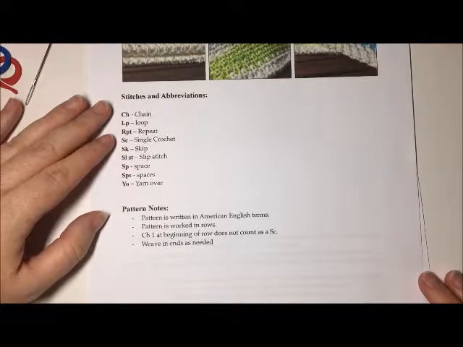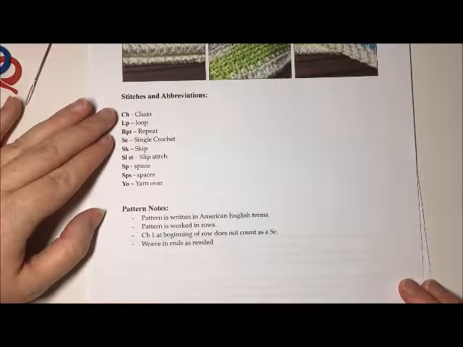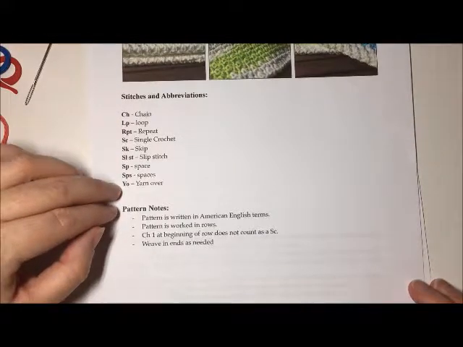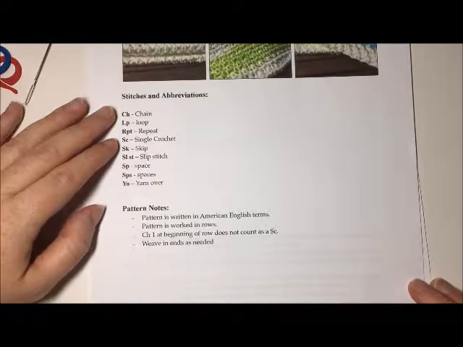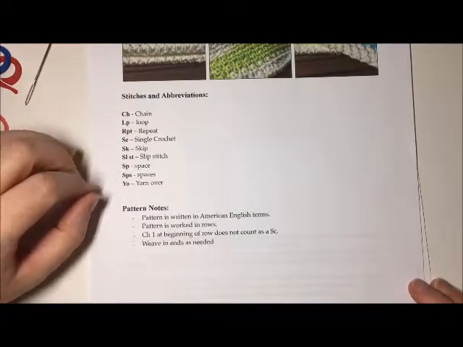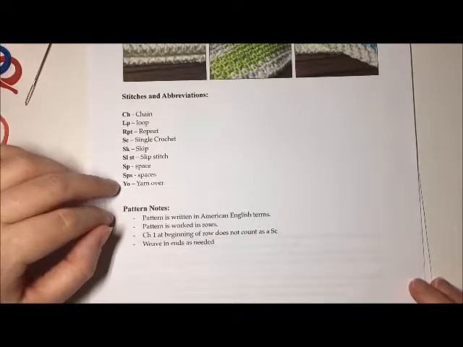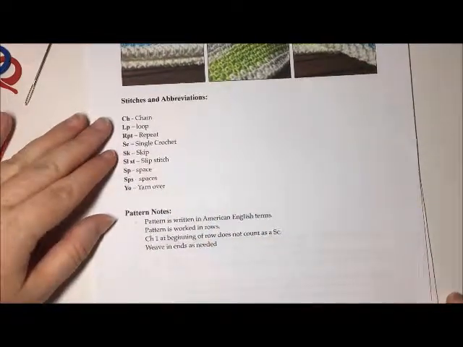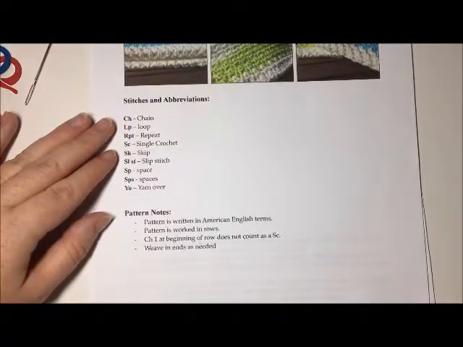In each pattern, it will have a list of the specific stitches and abbreviations that you will see in your pattern. It's a good idea, especially when you're first starting out, to familiarize yourself with these. Sometimes if it's a complex stitch, the designer may include a little bit of an instruction on how to do that stitch. But it's a good idea to kind of familiarize yourself with this.